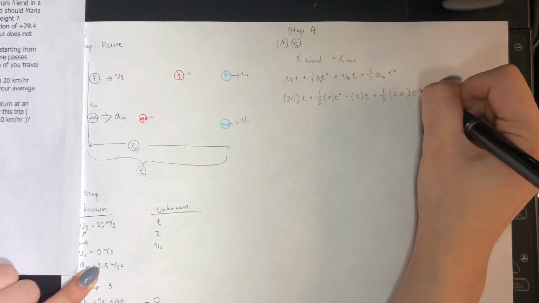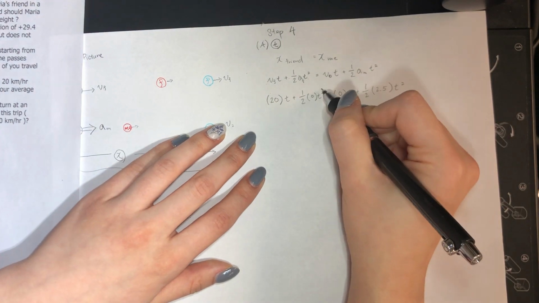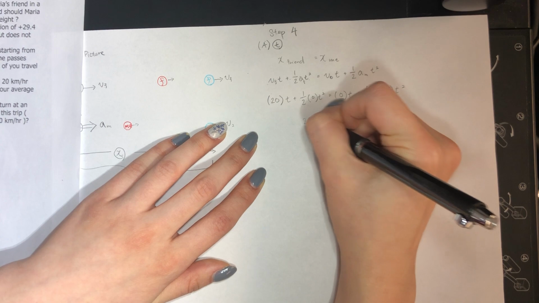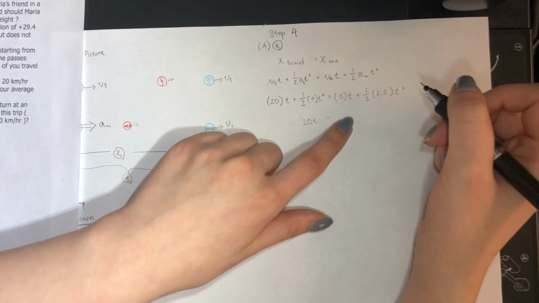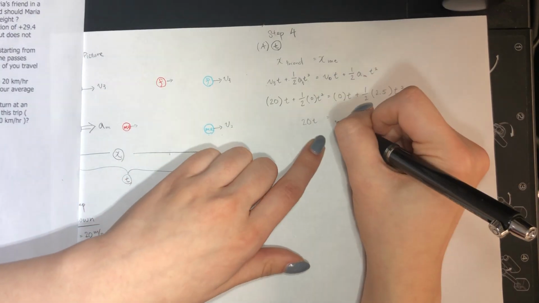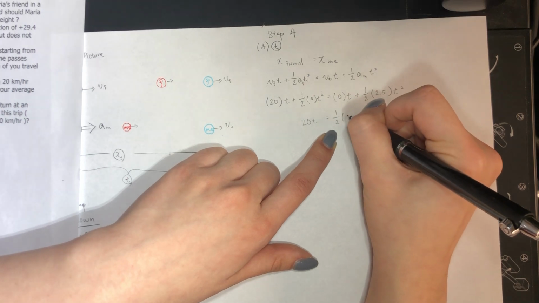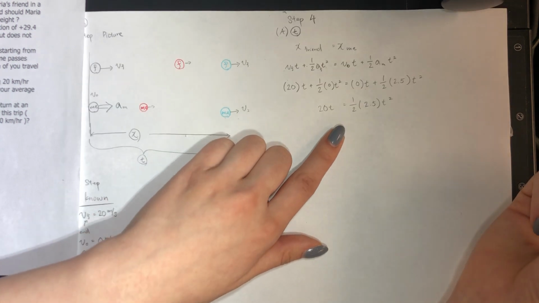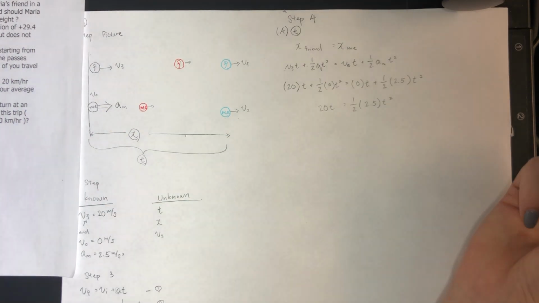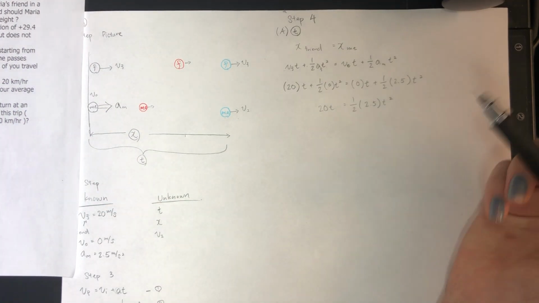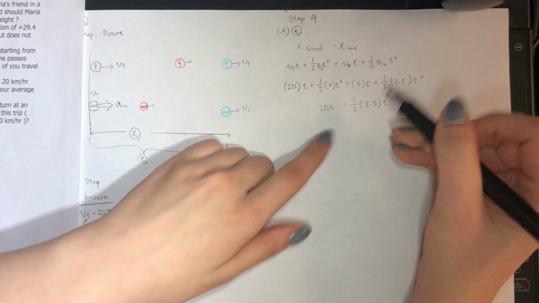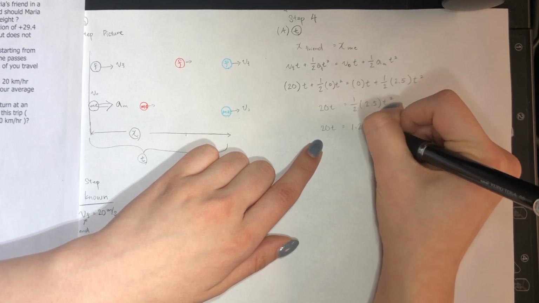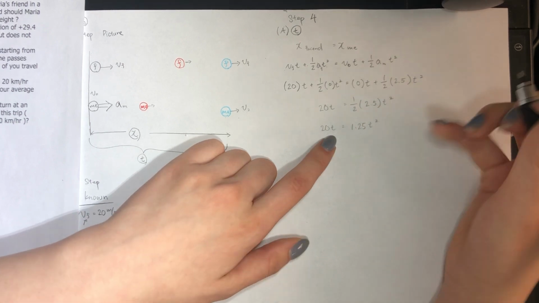2.5 t squared. We can get rid of these, right? Because they're multiplied by 0. So I'm going to just write it as 20t from here. These are zeros. And then half of 2.5 t squared. Okay, this is just algebra here. I'm going to clean this up. So we have 20t equals 1.25 t squared.